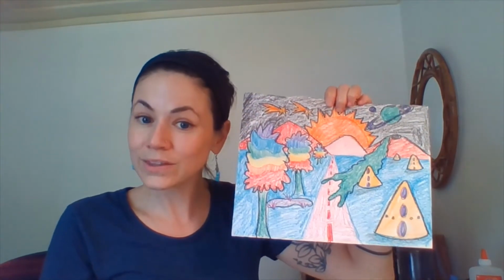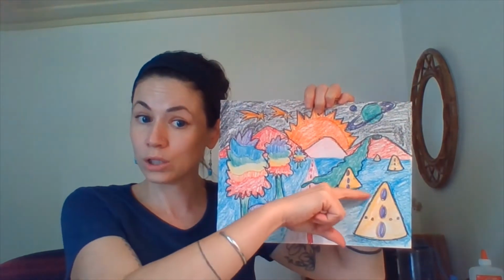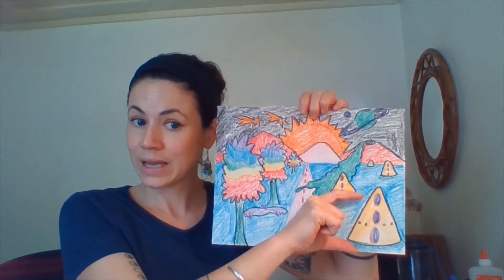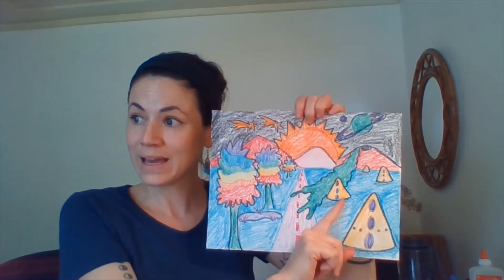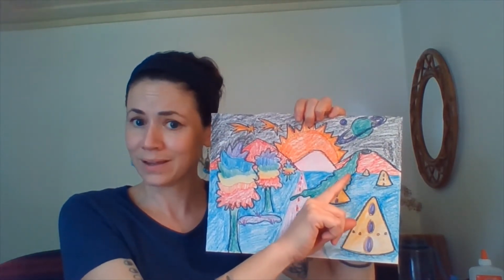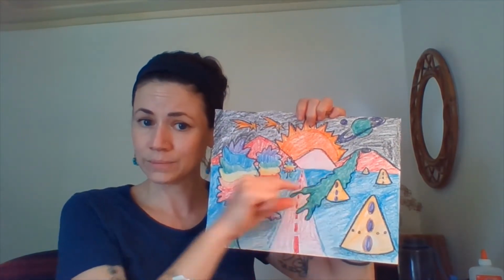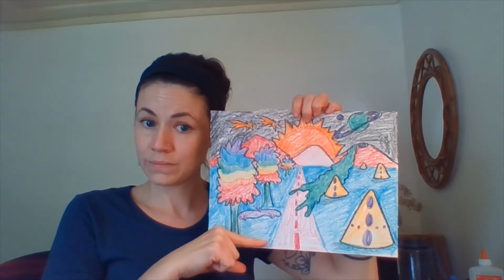So to create the illusion of distance, we make sure that the things in the foreground, the things that are closest to us, are lower down on the page and larger in size. As they move up your page, they get smaller, and that makes it look like they're farther away. They're not actually farther away, they're just higher up on the page and smaller, just like this. Bigger and lower on the page, higher on the page and smaller.